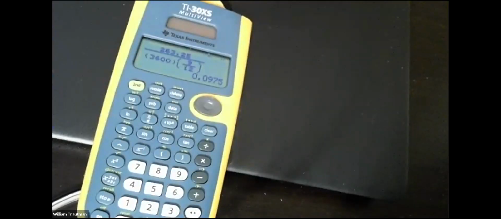By the way, can you guys see my screen? Is my calculator big enough for you guys to see? Yes, I can see.